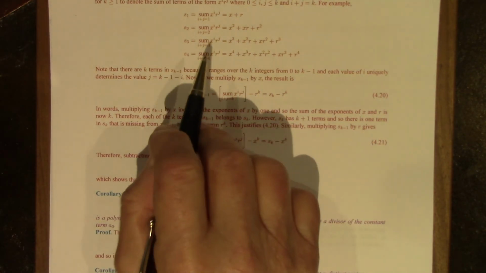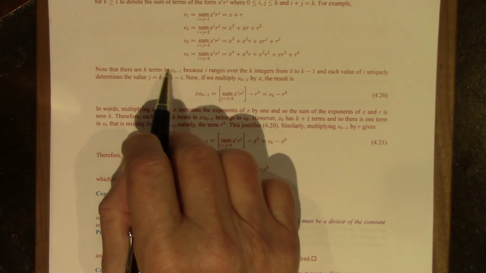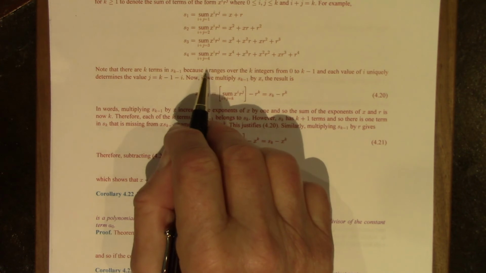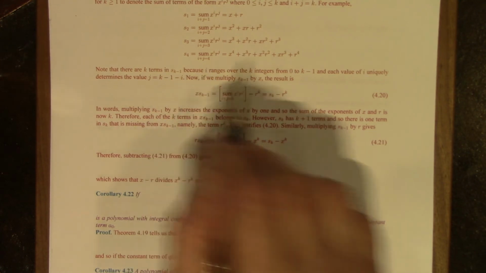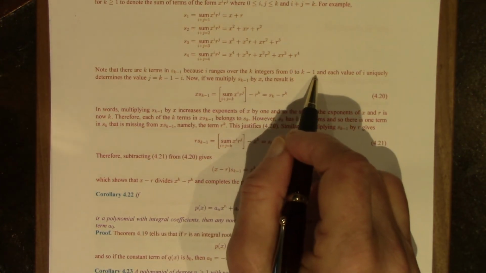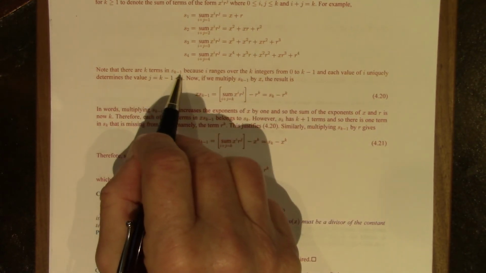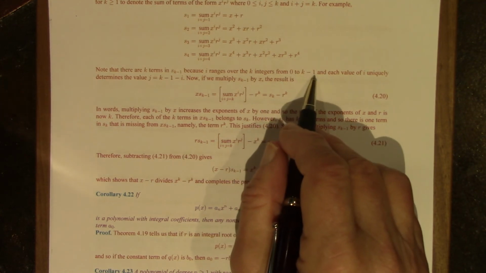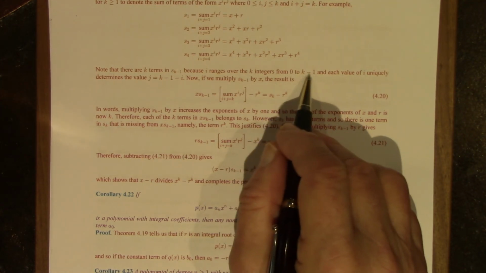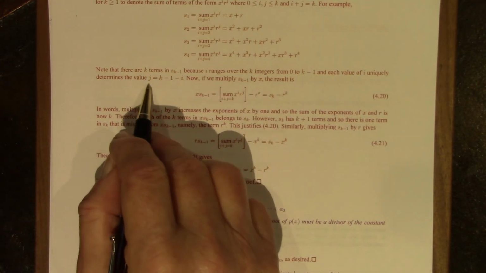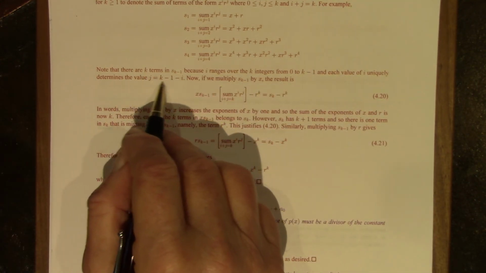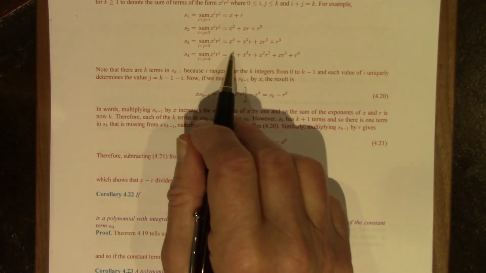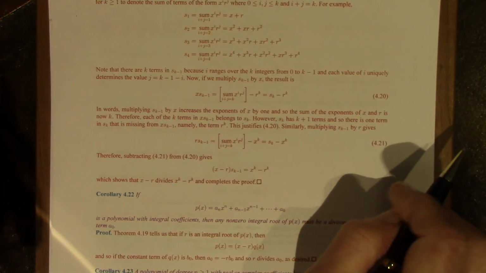And note that S_{k minus 1} has k terms, because the exponent of x, for example, ranges from 0 to k minus 1 in S_{k minus 1}. And so there are k integers here from 0 to k minus 1. And each value of i uniquely determines the value of j, because i plus j has to equal k minus 1. So we can count the terms by just counting the different exponents of x.